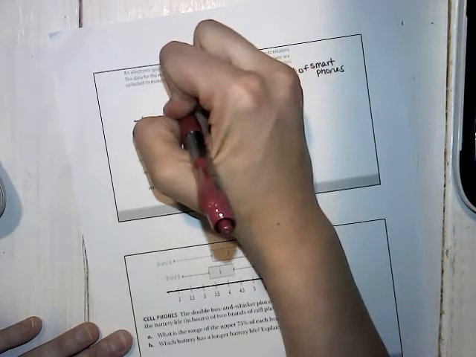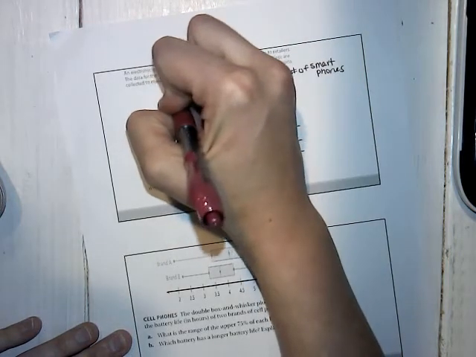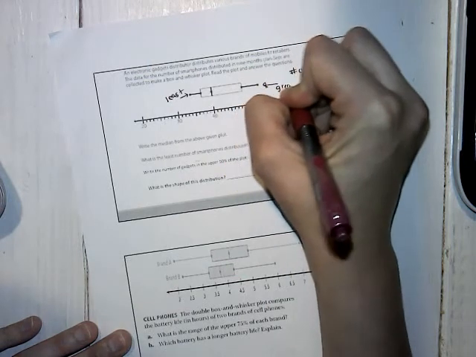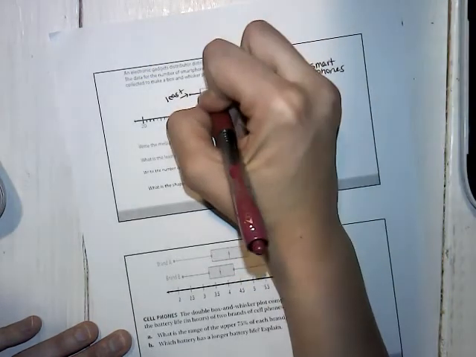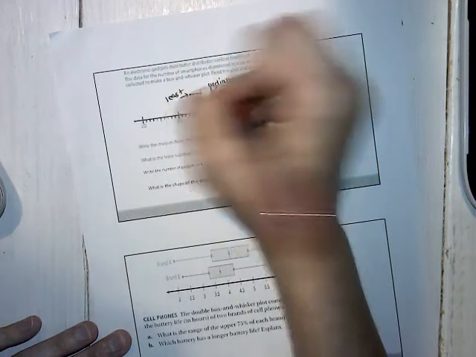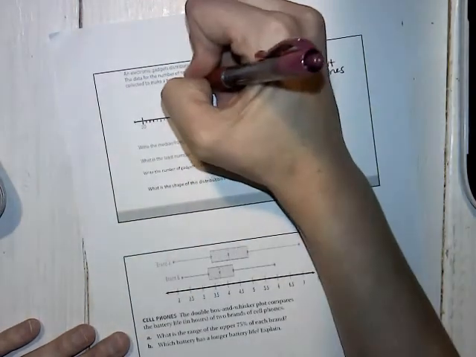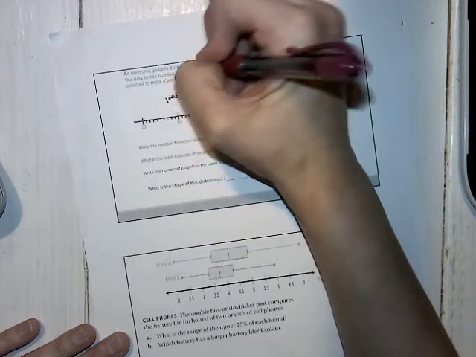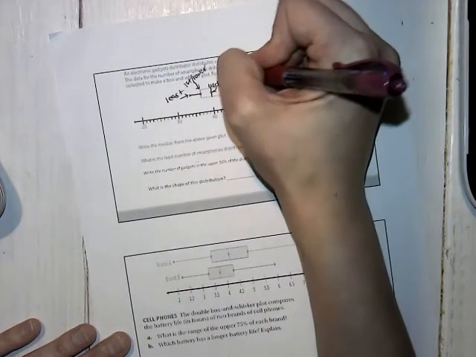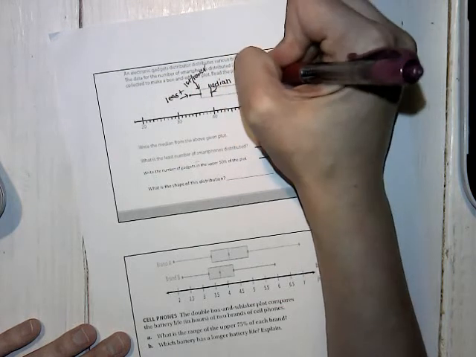So again, let's look at this. This is my least. This is my greatest, just understanding what we are talking about here. Median is here. My first or lower quartile. My third or upper quartile is here.